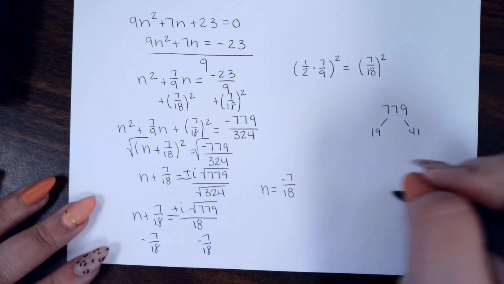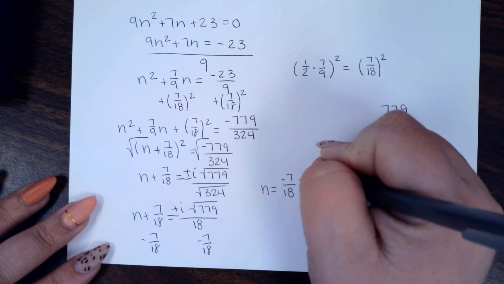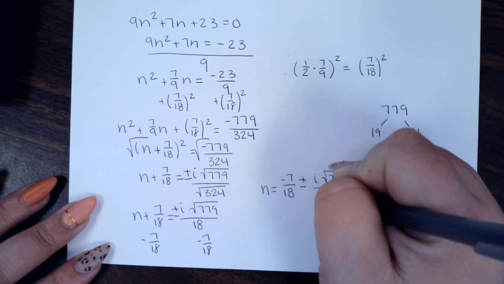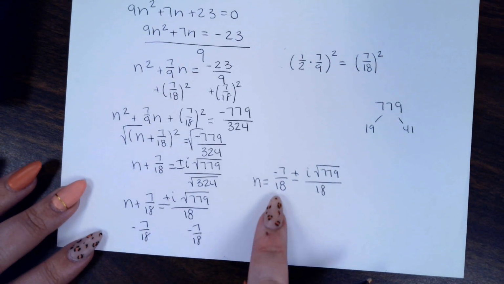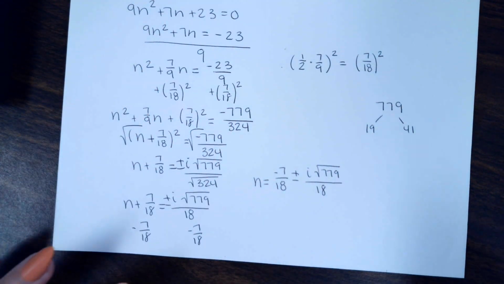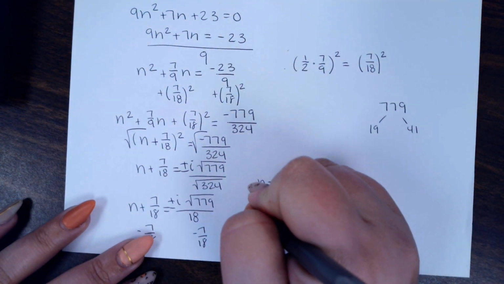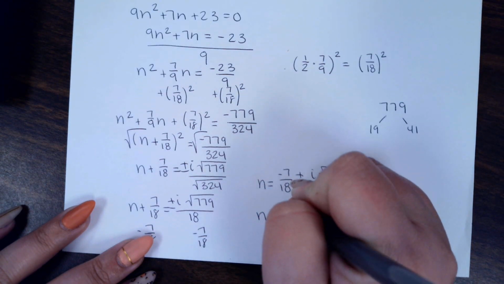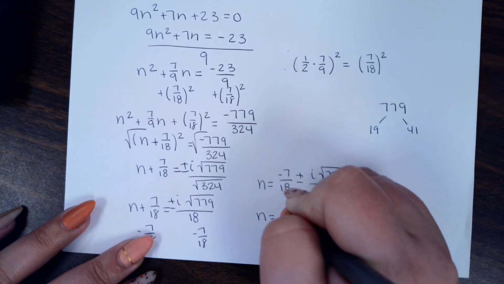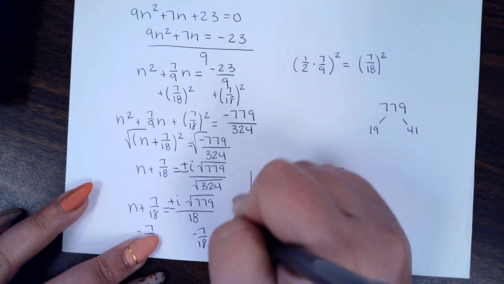So -7/18 plus or minus i root 779 over 18. You can leave it like this, or since we have a common denominator here, we can just combine our numerators. So n equals -7 plus or minus i root 779, all of that over 18.